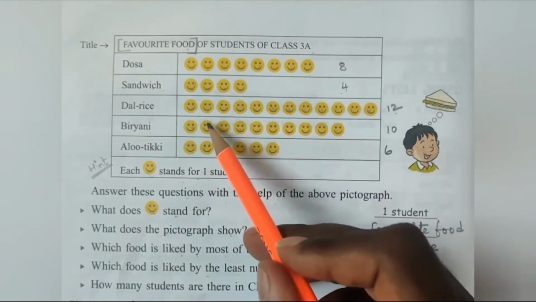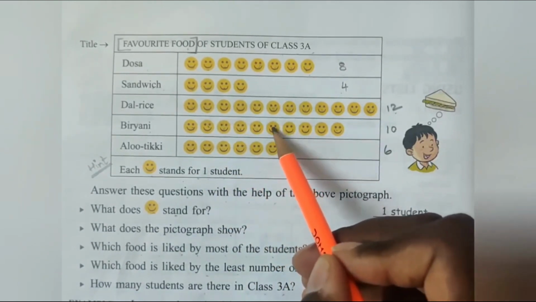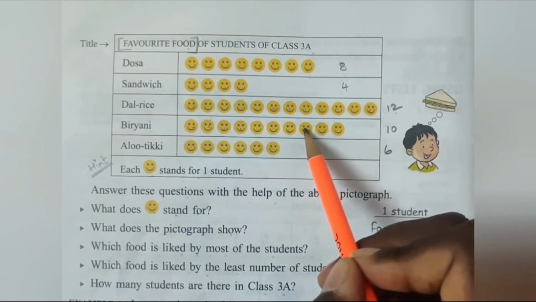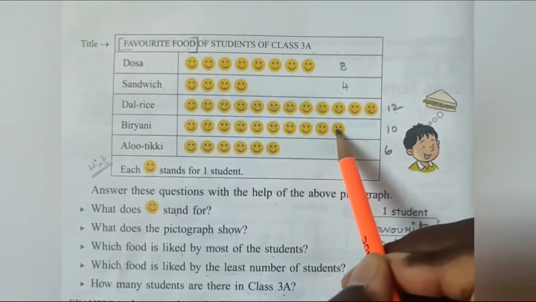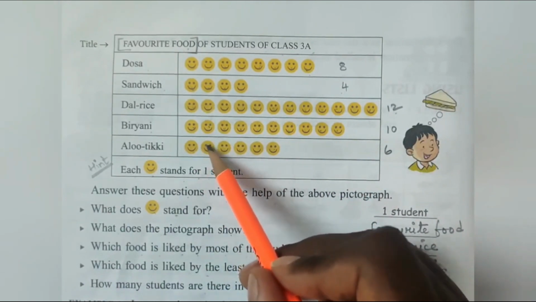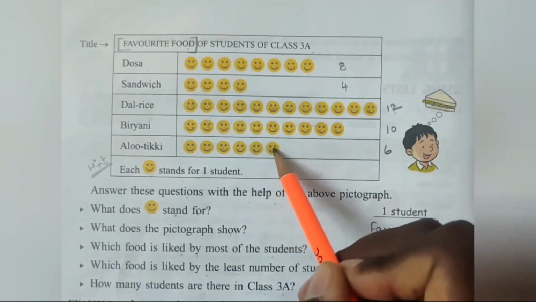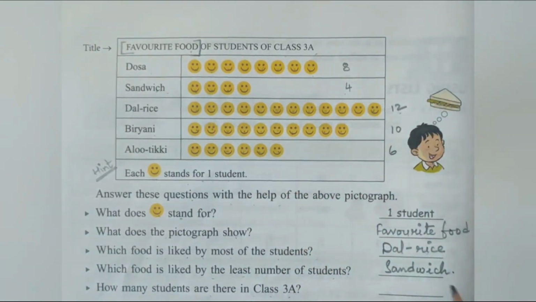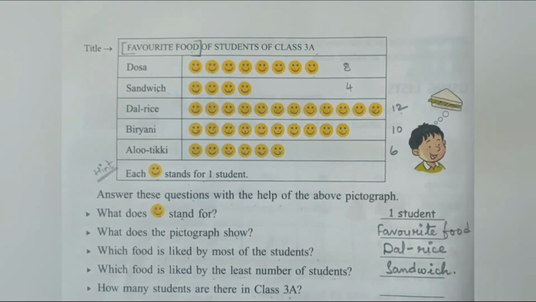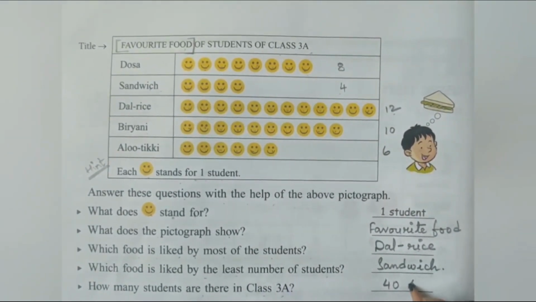Now 25, 26, 27, 28, 29, 30, 31, 32, 33, and this is 34. Now 35, 36, 37, 38, 39, and this is 40. So how many students are there in class 3rd A? That is 40 students.